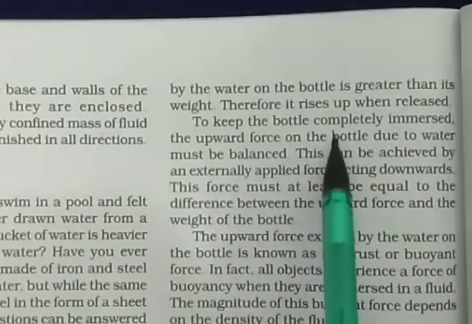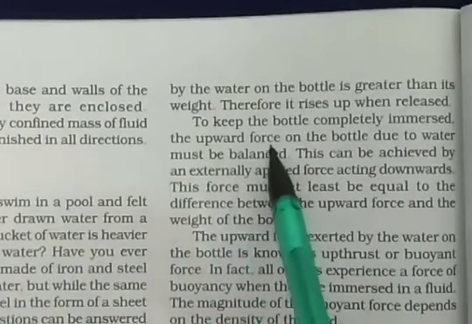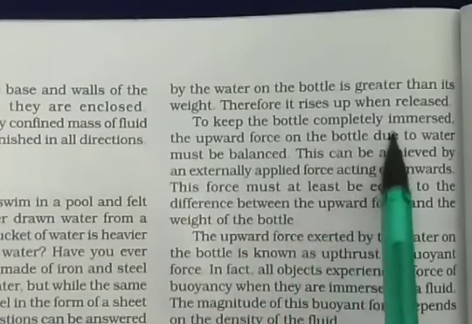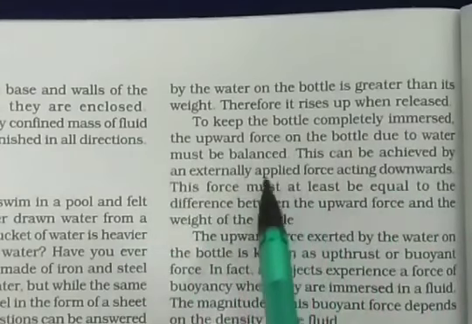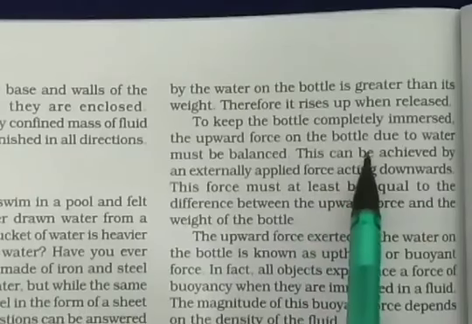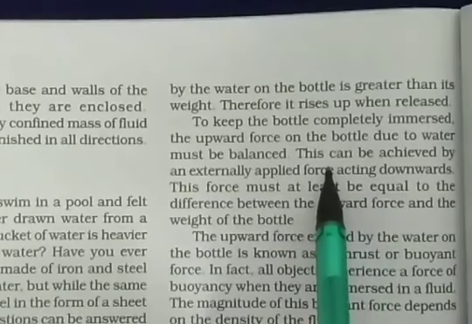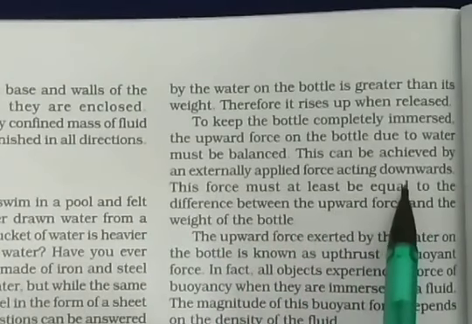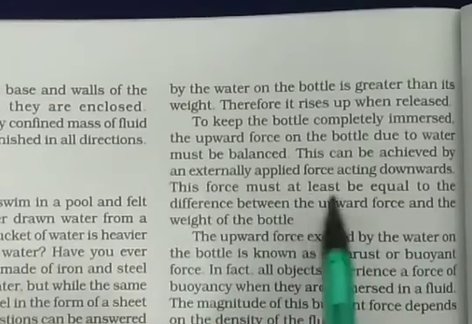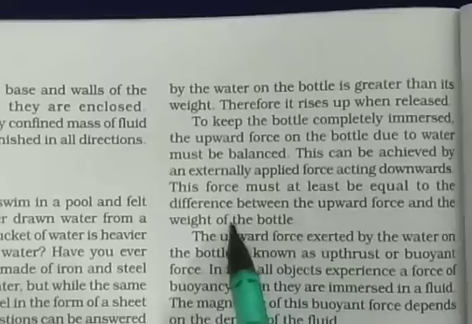To keep the bottle completely immersed, the upward force on the bottle due to the water must be balanced. तो दोनों का फोर्स अगर बैलेंस होगा तो ही वो पॉसिबल है. तो when it will be possible, this can be achieved by an externally applied force acting downwards. This force must at least be equal to the difference between the upward force and the weight of the bottle.